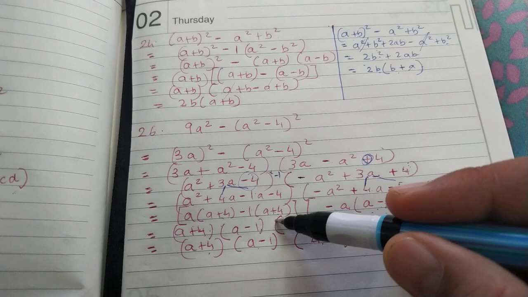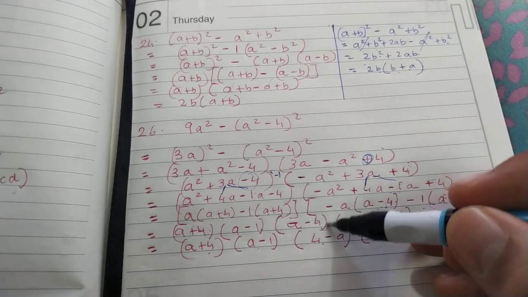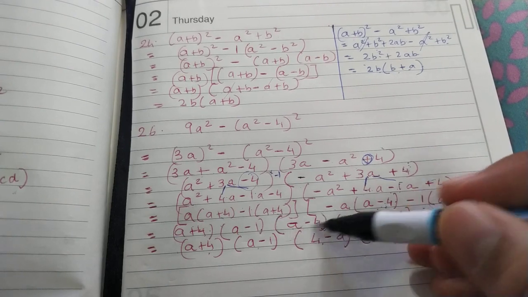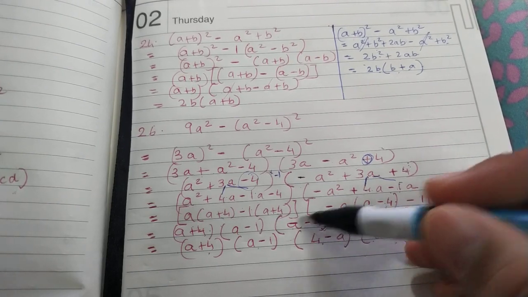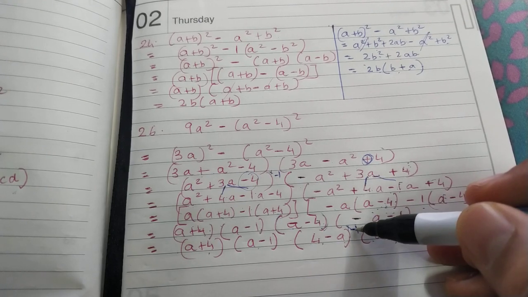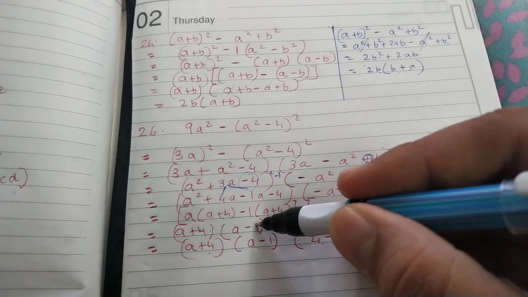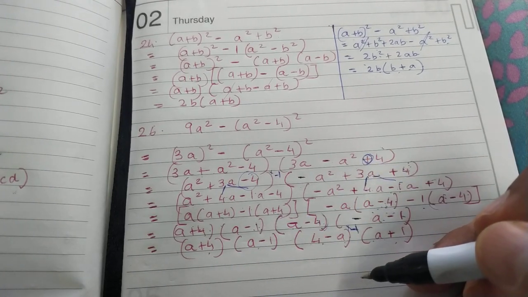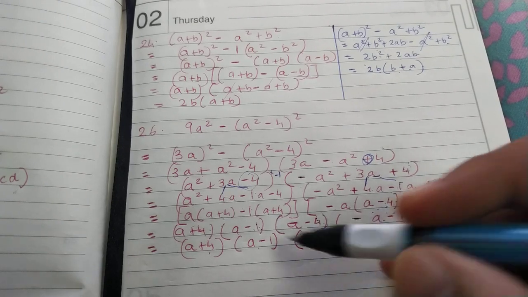Let me absorb it into this bracket. So when you multiply this with minus 1 which came from this bracket, here the signs will change and it will be flipped into 4 minus a. Or if I would have absorbed this into this one, then I could have written this in the next step as 1 minus a. But I did it for this one, so this is the final answer.